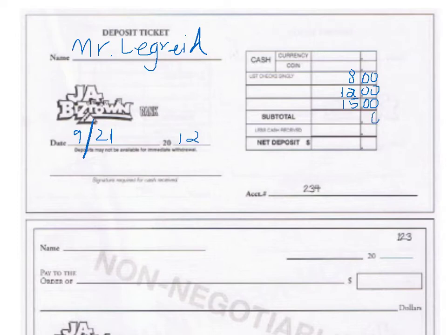So we need to add it up. So we have 0, 0. 8 plus 2 plus 5 is 15. And then 1 plus carryover 1, and then we have 3. So we have a subtotal of $35.